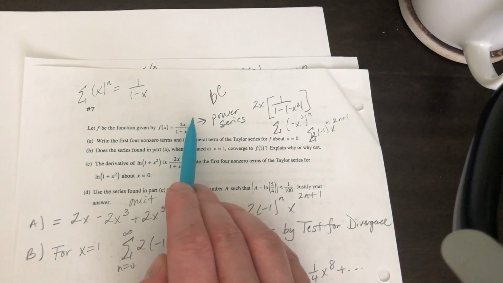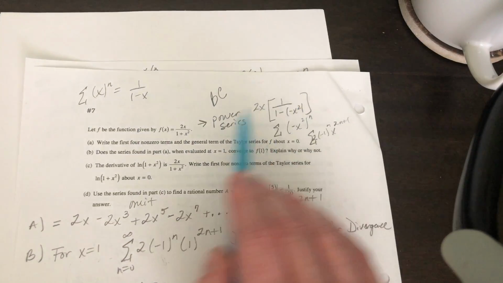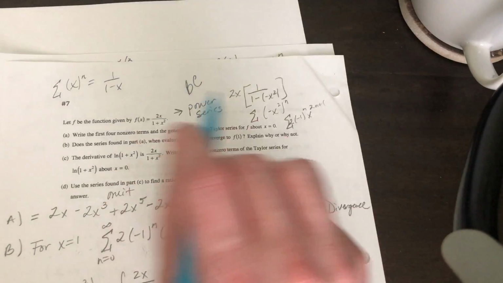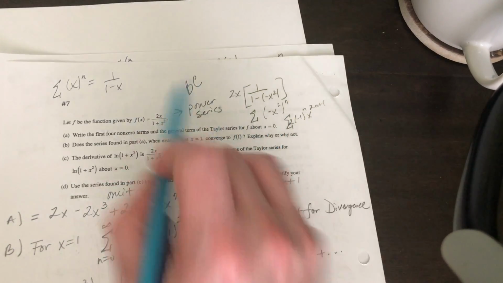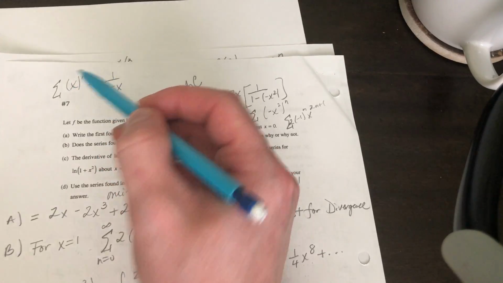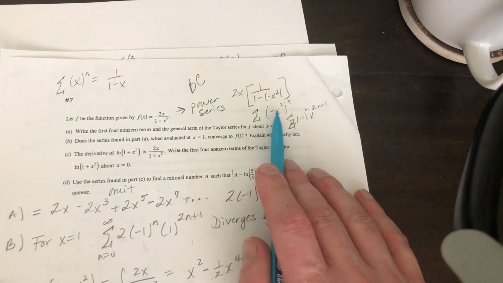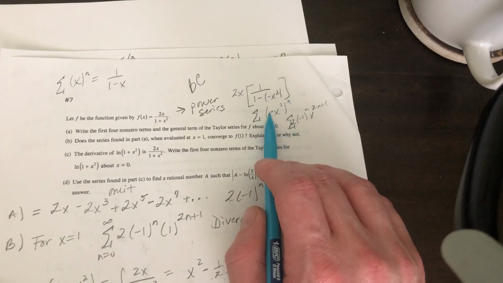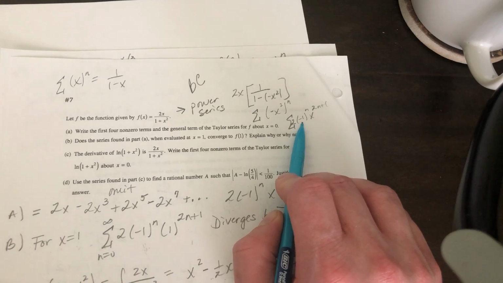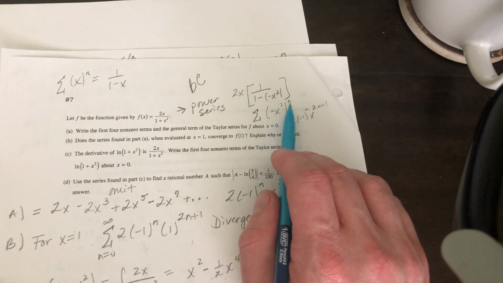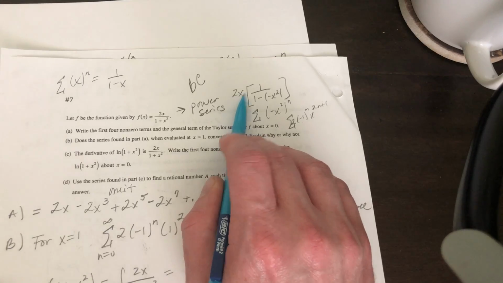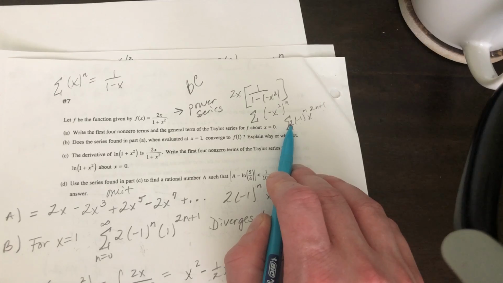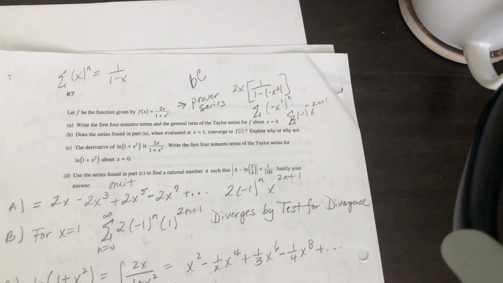Remember we stripped out the 2x first, and we have to get it into this form. Whatever's right here is raised to the n power when you put it into a series format. So that's where I get negative x to the 2n. Now I'm going to distribute this n power out, so that's where I get the negative 1 to the n power, x to the 2n. That's pretty easy to do. Now I have an x on the outside, so that's where the plus 1 comes from, and I have a 2. That's how you would get the general term for that power series.